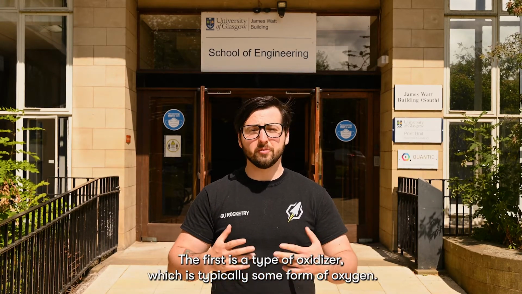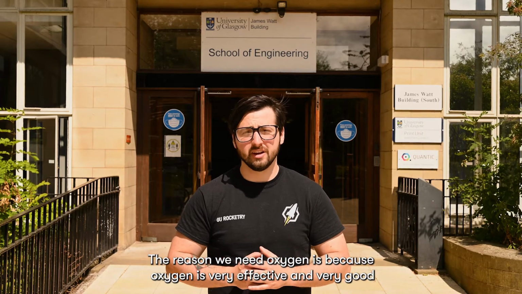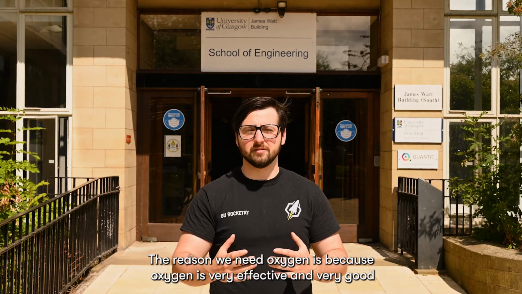The first is a type of oxidizer, which is typically some form of oxygen. Now, this oxygen can be a pure form like O2, it can be hydrogen peroxide, or any type of oxygen molecule. The reason we need oxygen is because oxygen is very good at breaking chemical bonds of compounds, which releases a lot of heat.